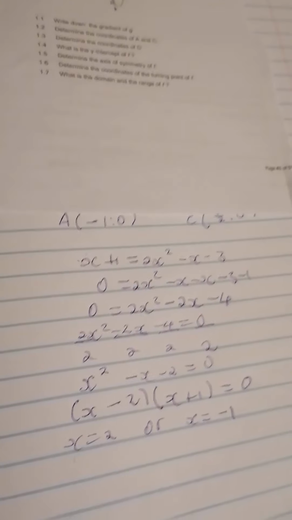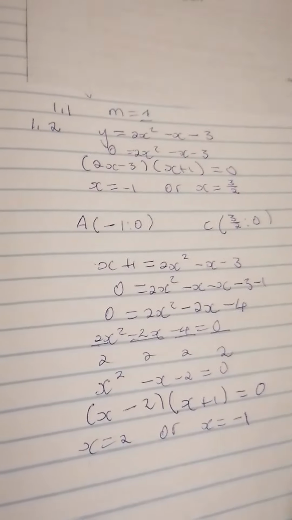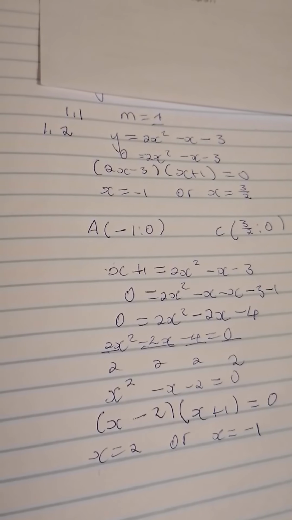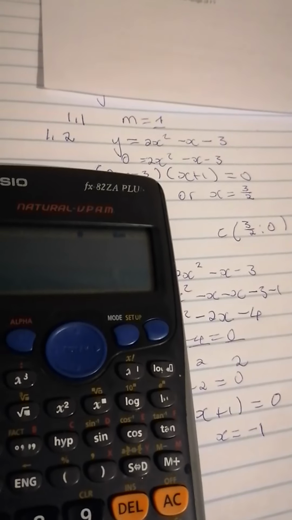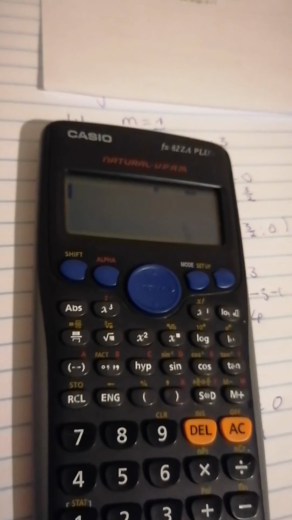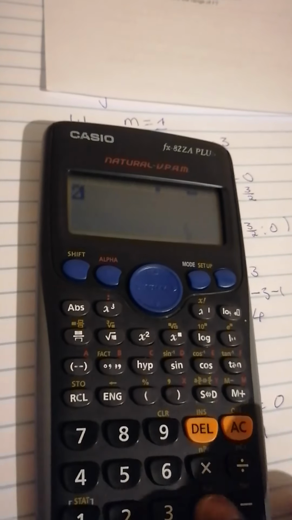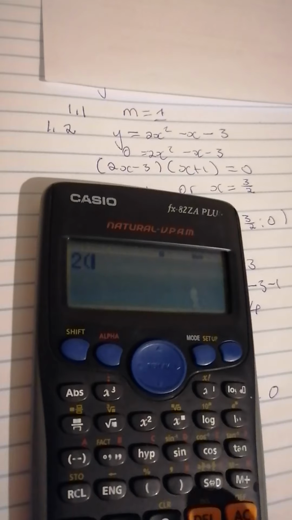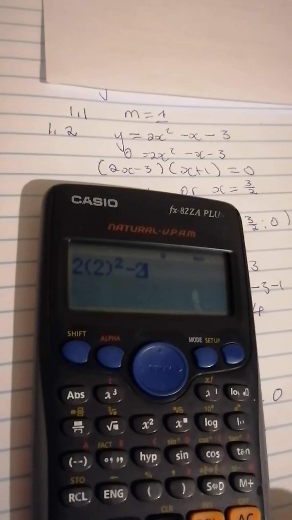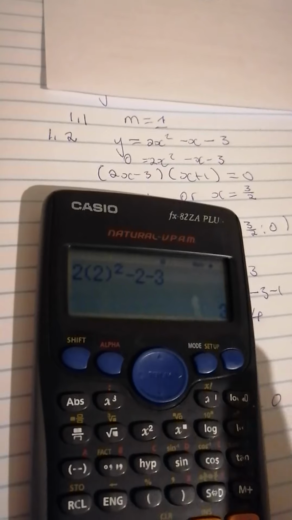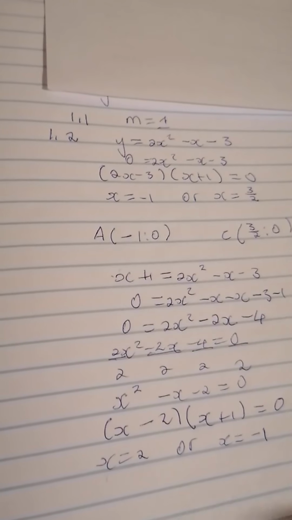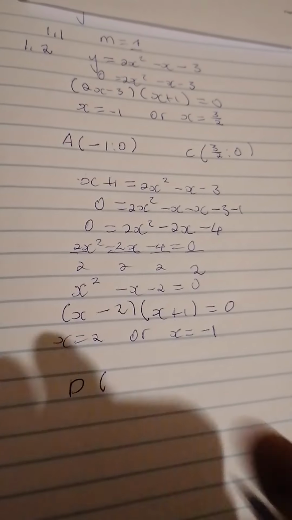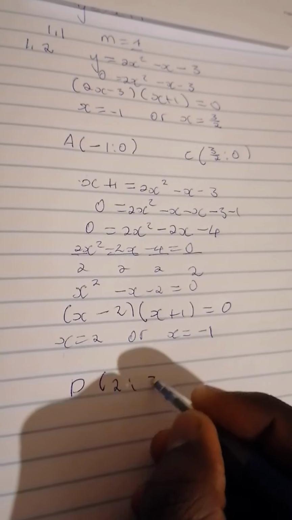So when we substitute 2 in any equation, whether linear or quadratic, we get the same answer. Checking the quadratic, we have 2 squared minus 2 minus 3, which gives 3 again. So the coordinates for D are 2 and 3.